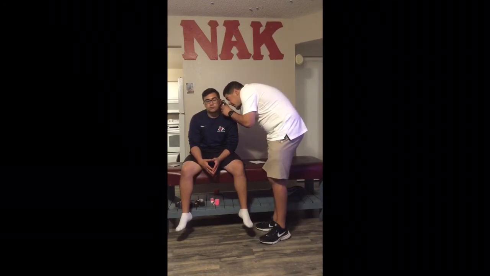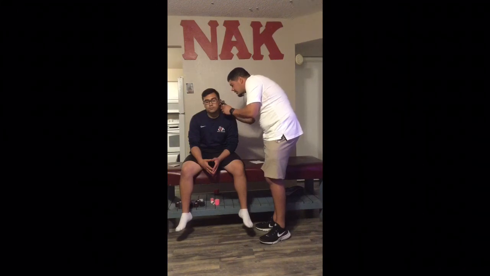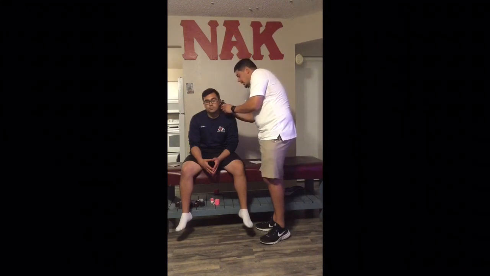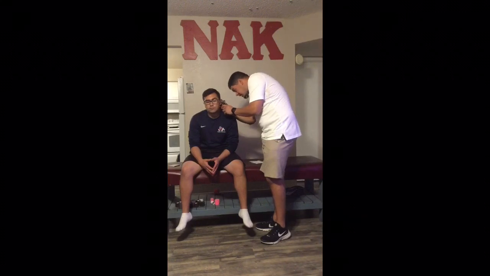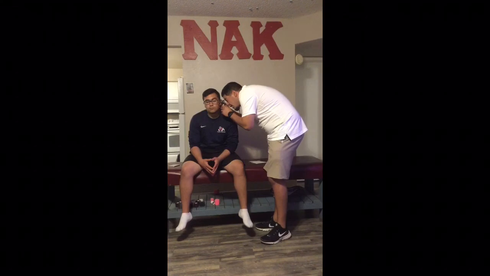Now, if there is swelling or redness of the ear canal that doesn't allow the speculum to go in, this symptom is called an otitis externa. But since Chris doesn't have that, I am able to go in and look at his tympanic membrane.